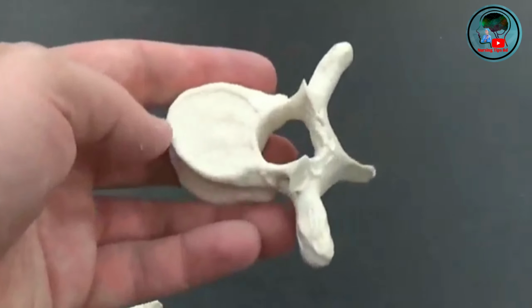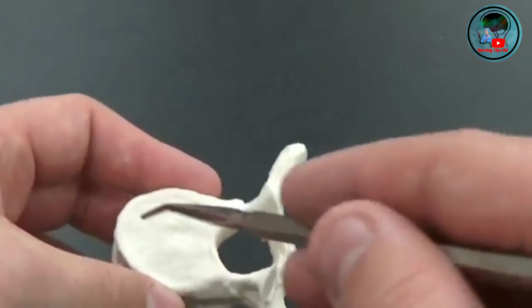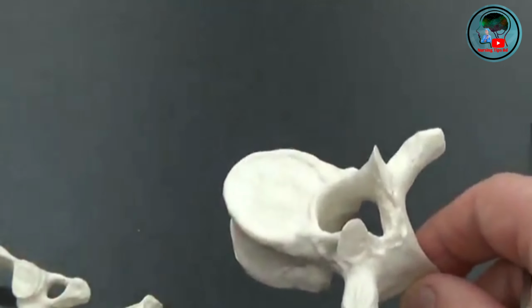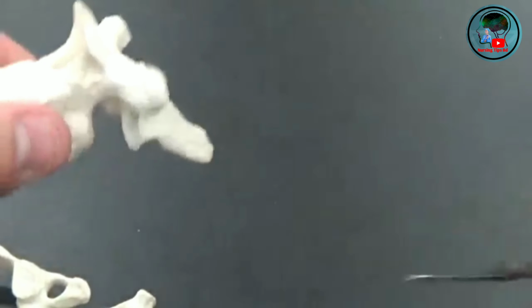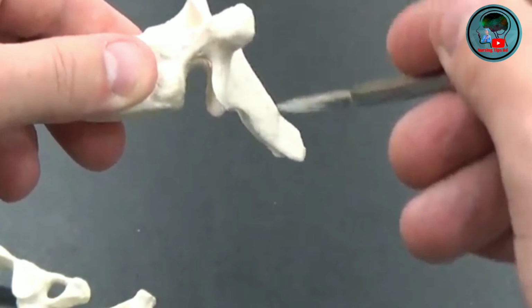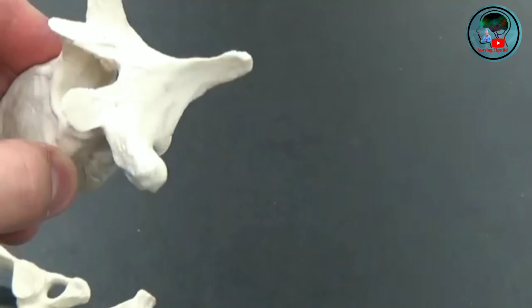We can now look at the thoracic vertebrae. Again, we have a body. It's larger, of course, than our cervical. You've got this very downward protruding spinous process. You can see it's no longer bifid, it's just singular there.